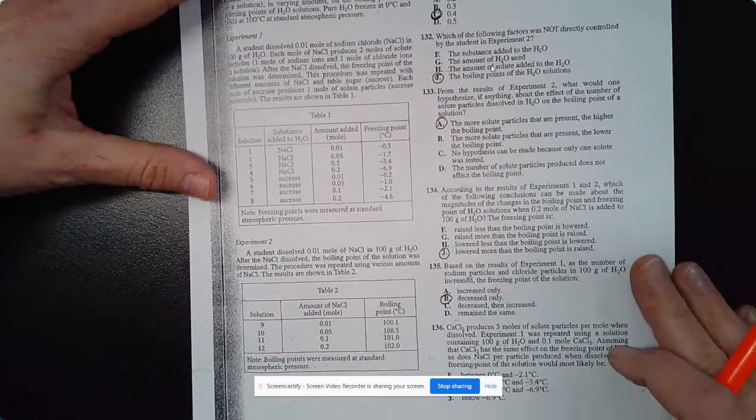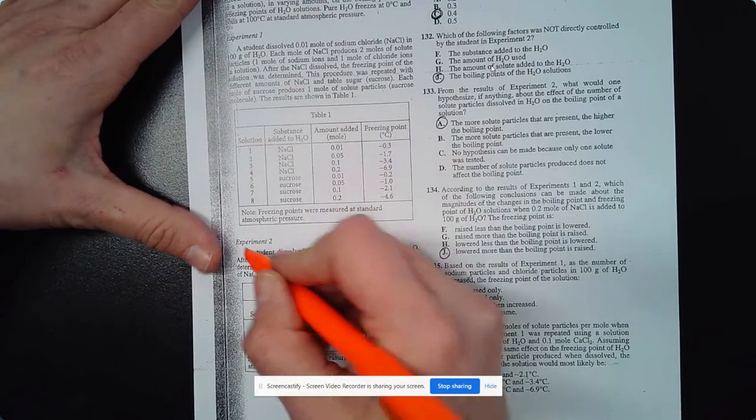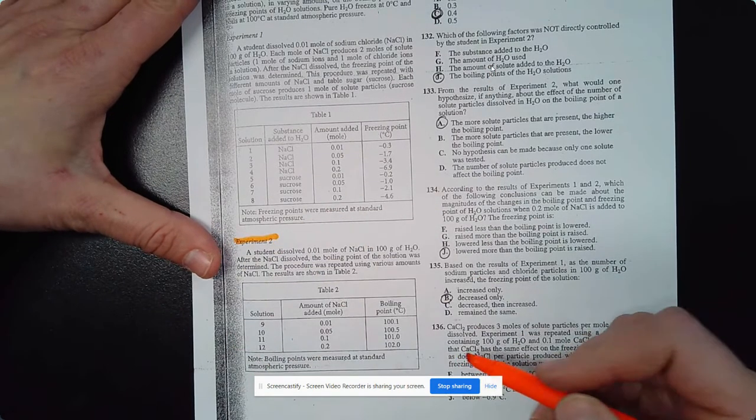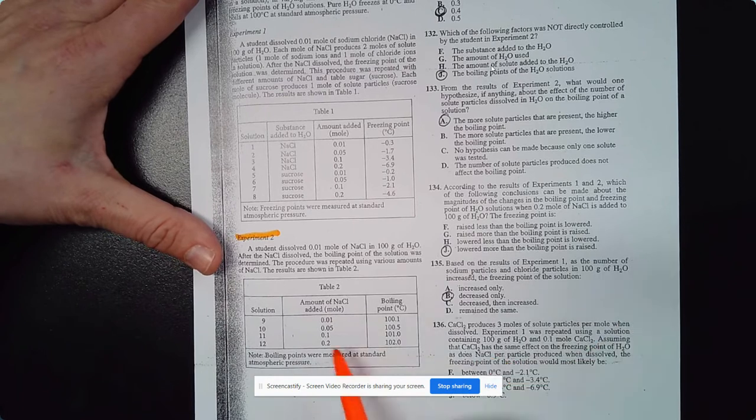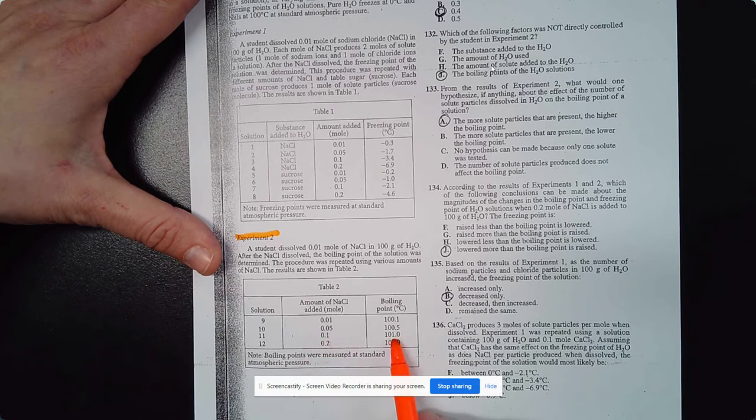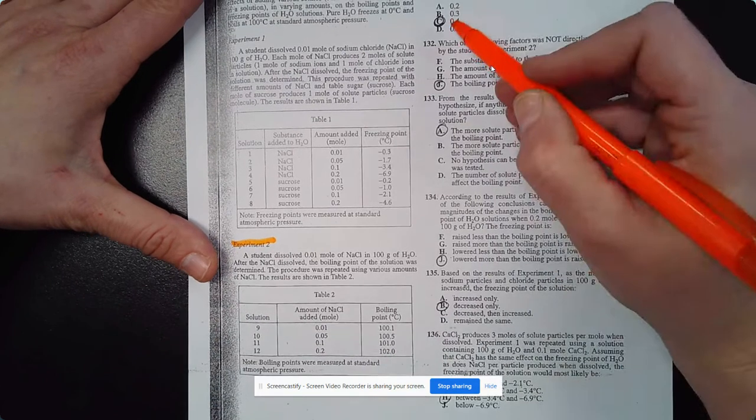104. So it says to look at experiment 2. So we're down here at experiment 2. Looks like we've got some values for boiling points and the moles added. I can see that there's a direct relationship here. I have 100 added, I get 1/10. So that's a direct relationship here. So I see 0.1 is 101 degrees, 0.2 is 102 degrees. So I can predict that 104 is 0.4.